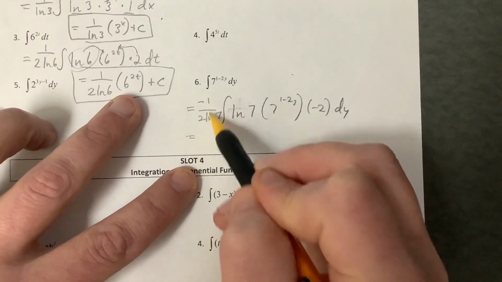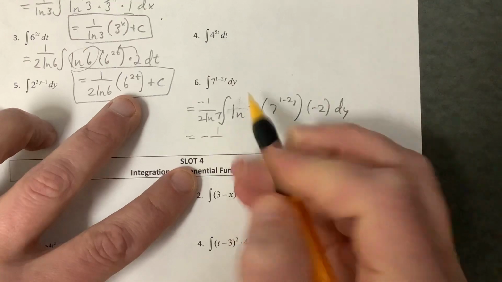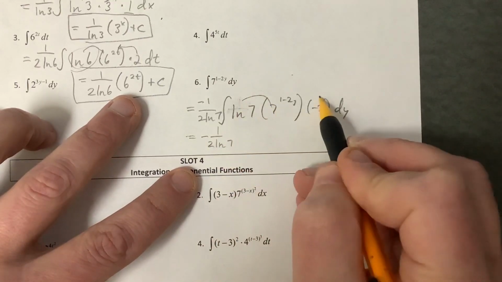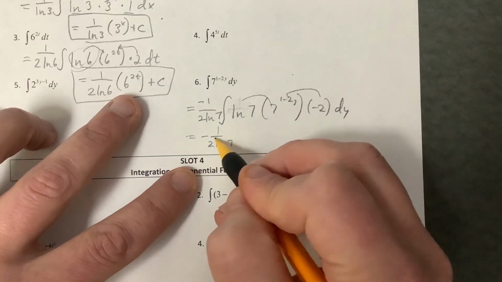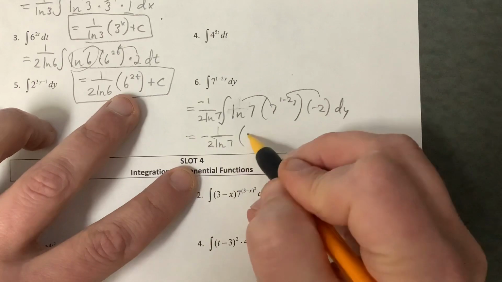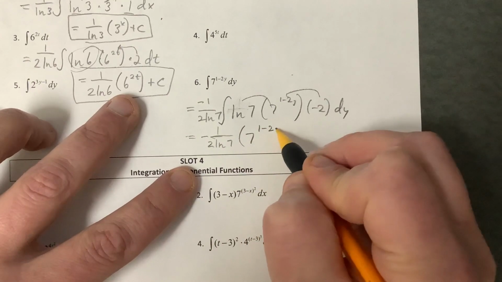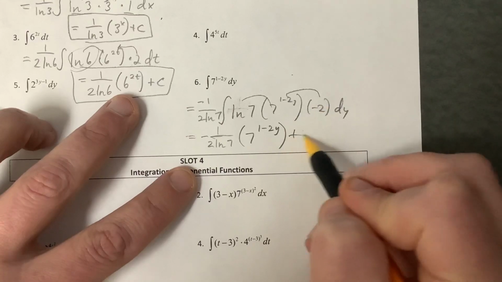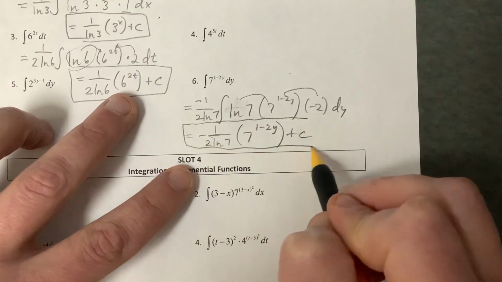So what's going to happen now? Well, this is my constant. This is going to stay negative 1 over 2 natural log of 7. This is chaining in, this is chaining in, and this ends up being negative 1 over 2 times the natural log of 7 times 7 to the 1 minus 2y plus c. Donezo with that one.